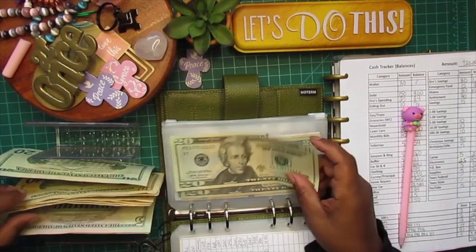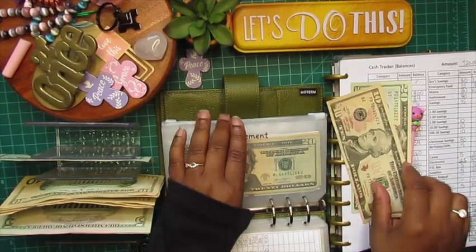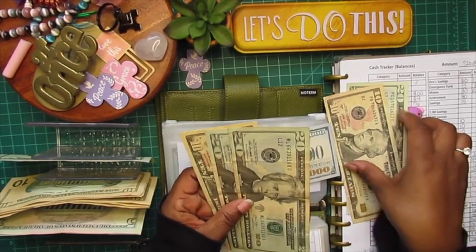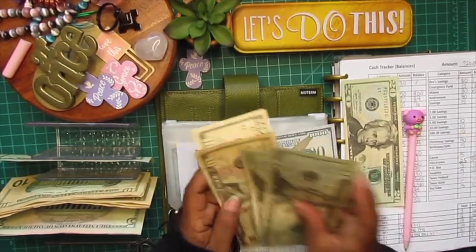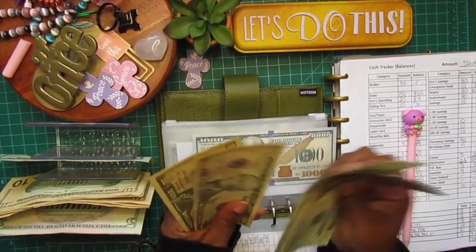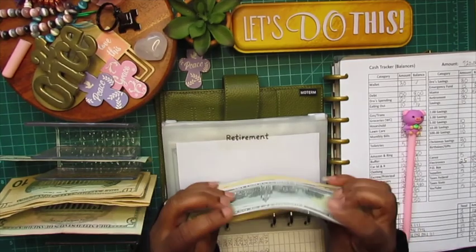Retirement, my retirement is getting $30. I have $1,000 in the bank as well. And in my envelope, I have 20, 40, 60, 70, and 80. So $1,080.